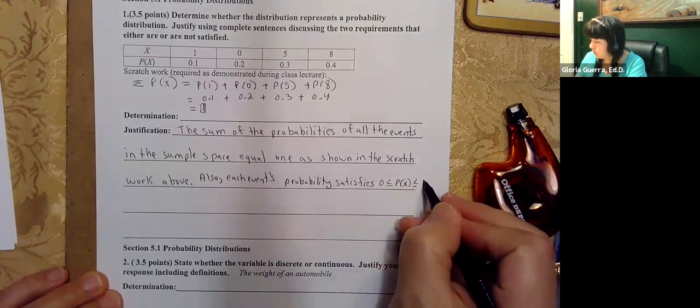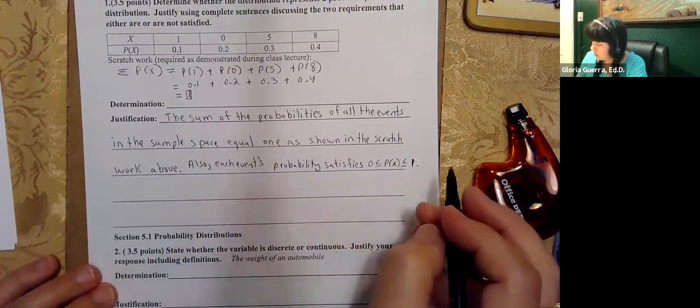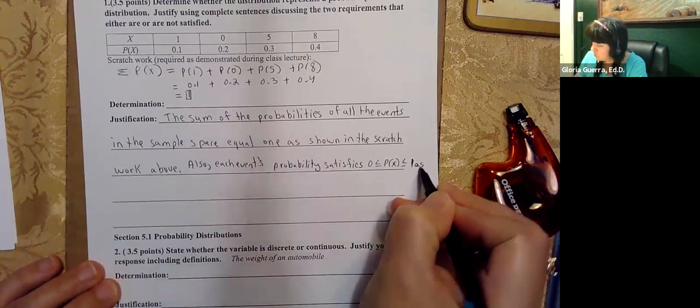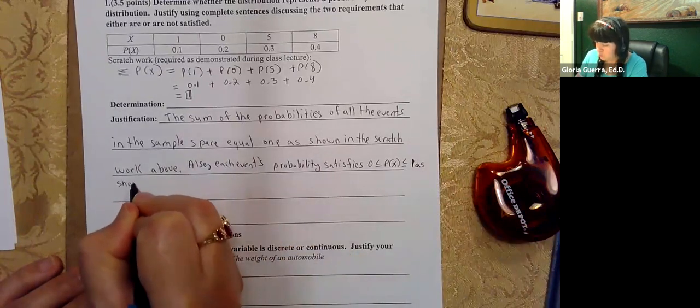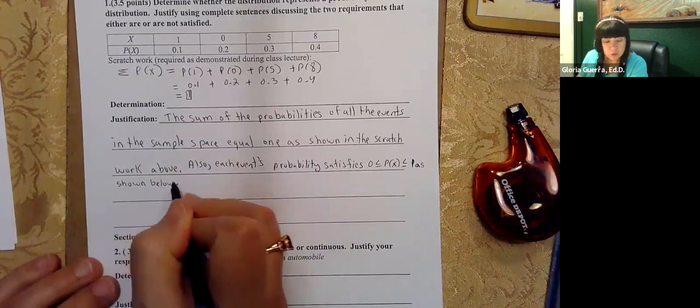So you see the underscore. And then you would just show that, as shown below.